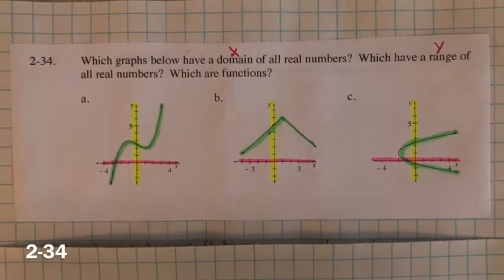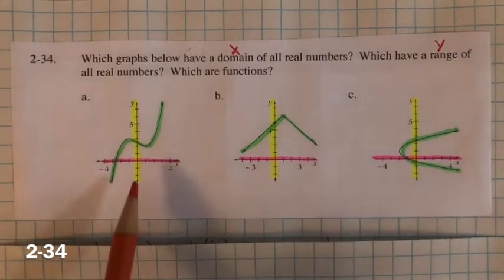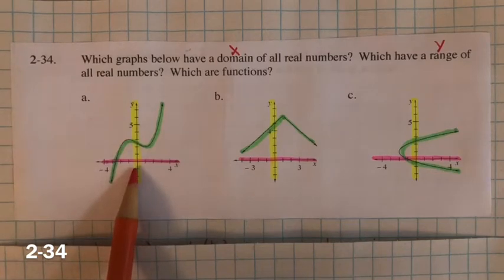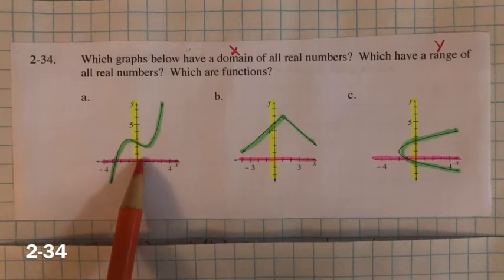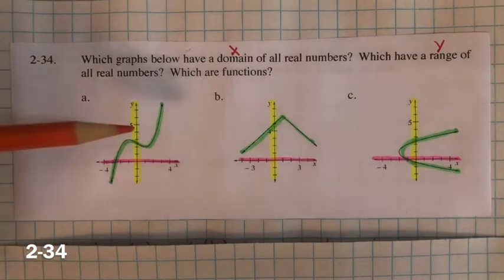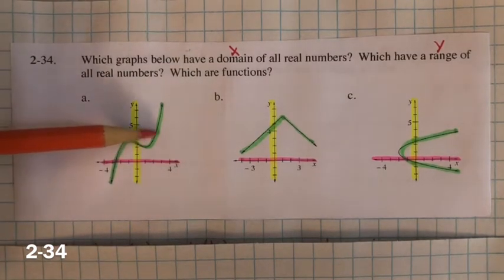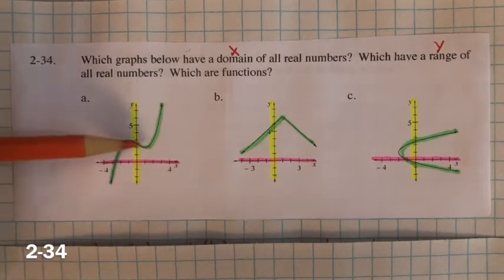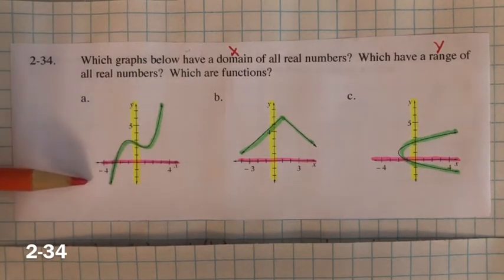Problem 234, which graphs below have a domain, the x values, of all real numbers? So if we look at the x-axis, if it has a domain of all real numbers, that means the graph's going to go infinitely to the right and infinitely to the left. Well, graph A shows that. This arrow is going to go forever in this direction, and this graph's going to go to the left towards the negatives infinitely in that direction.